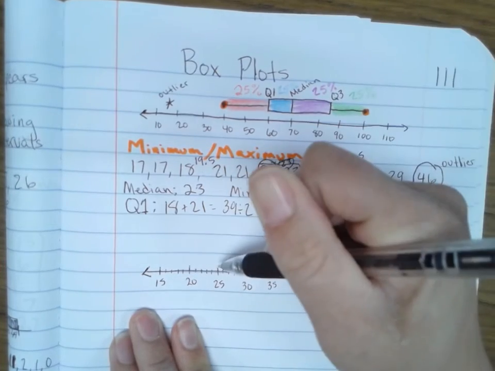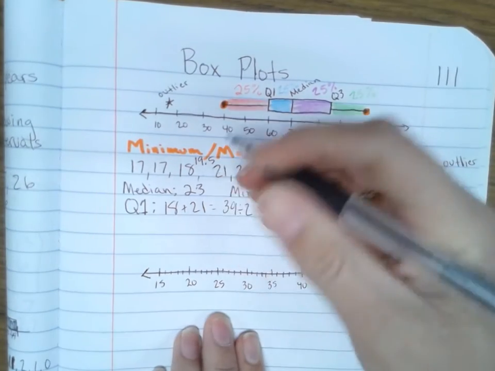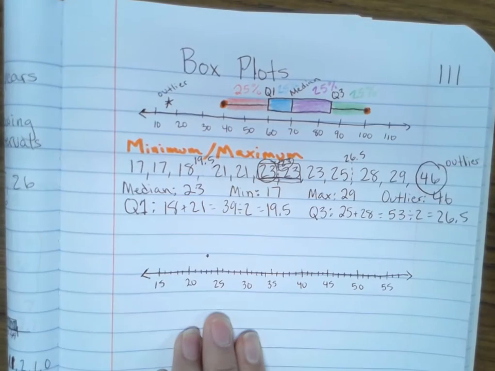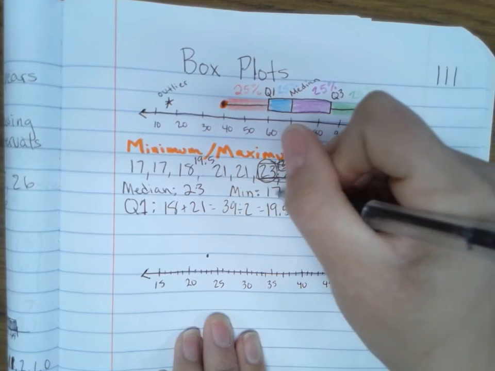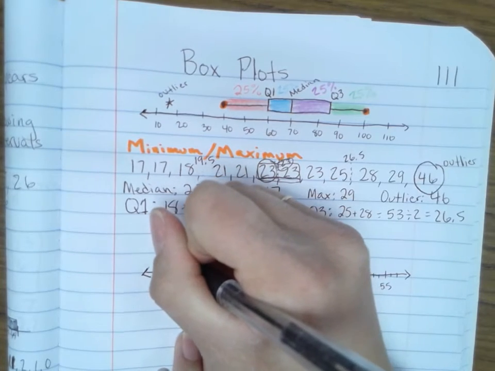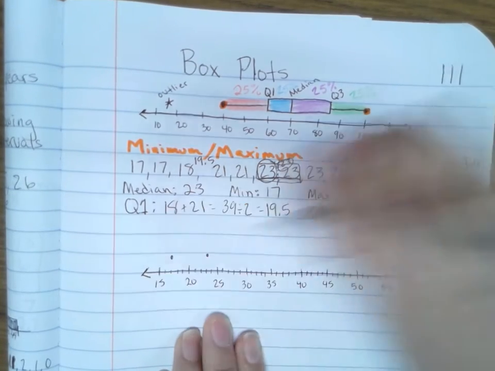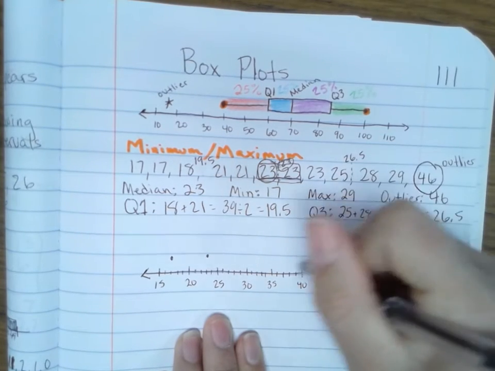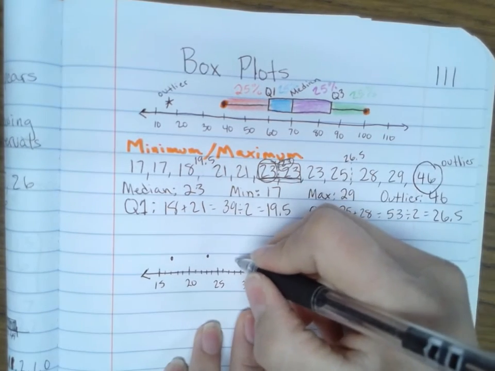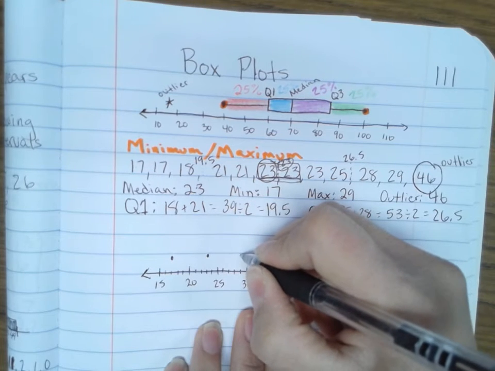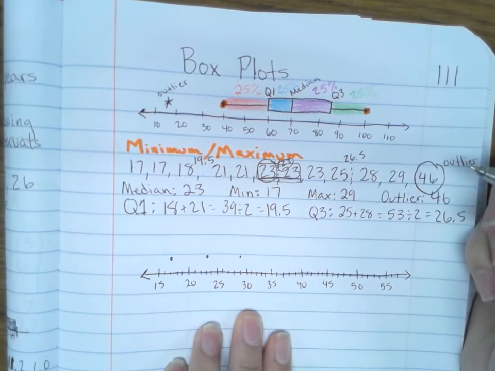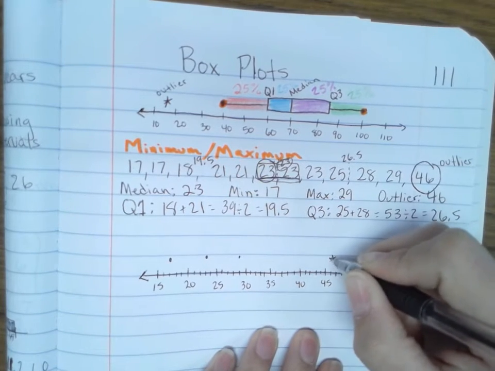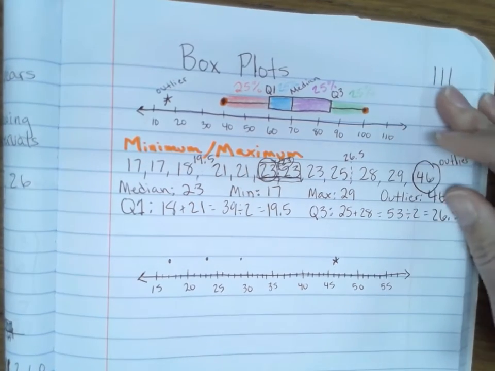Okay, so we want to find 23. I'm just going to put a dot at 23 for now. Minimum's at 17, so a dot at 17. My maximum, 29, not including the outlier, so 29. 46, I'm going to put a star because that was way out of line.